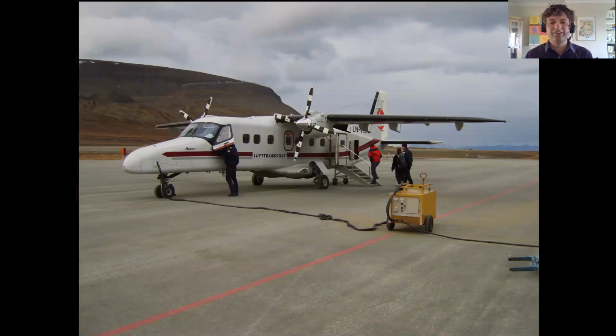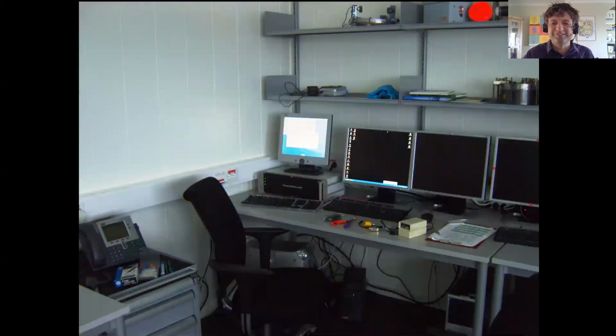You can get as far as Longyearbyen, the main settlement on Svalbard, on a 737. But then, in order to reach some of the more remote locations, such as New Orleans, where we had some of this equipment deployed as well, you'd take a little aeroplane like this. And that's great fun. You get on this, and the pilot says, you sit here, you sit here, you sit here, to balance the weight on the aircraft.